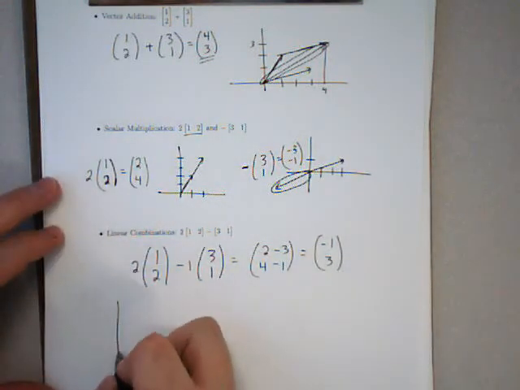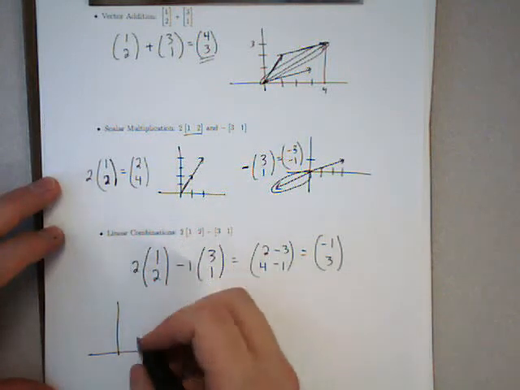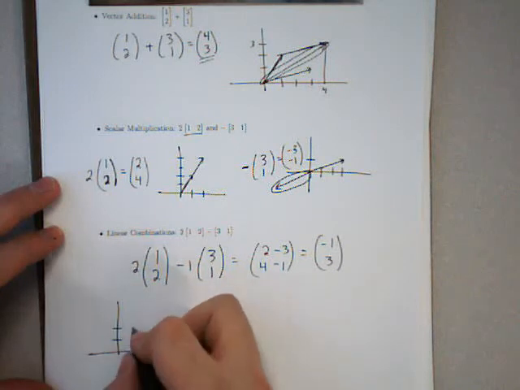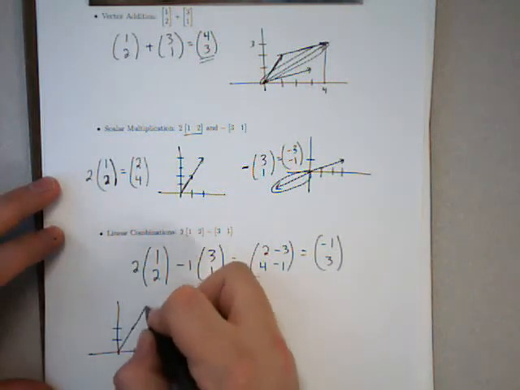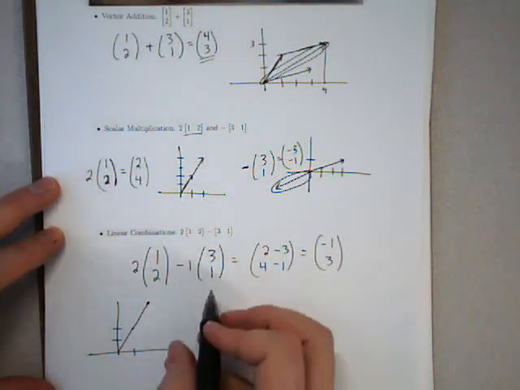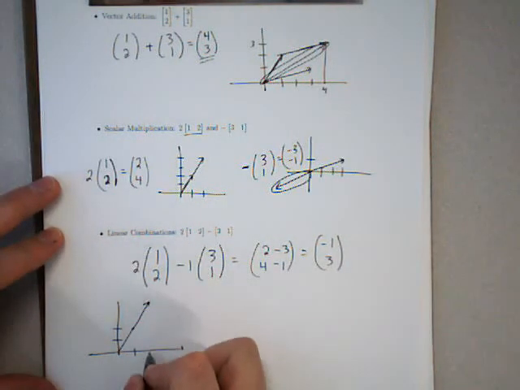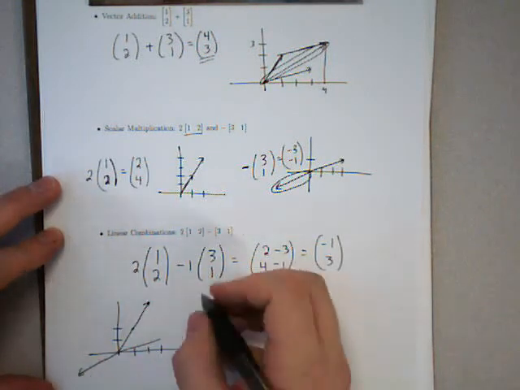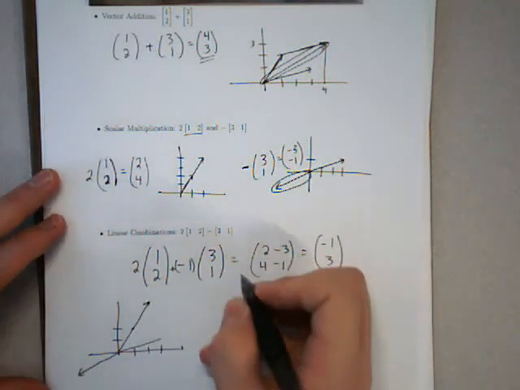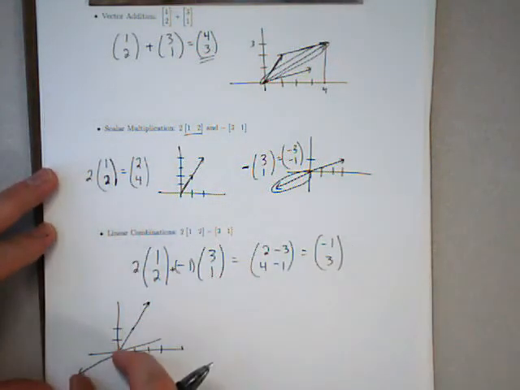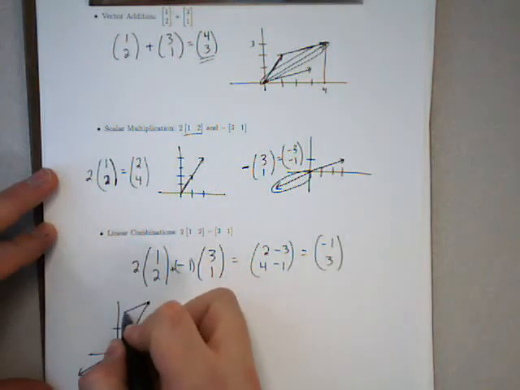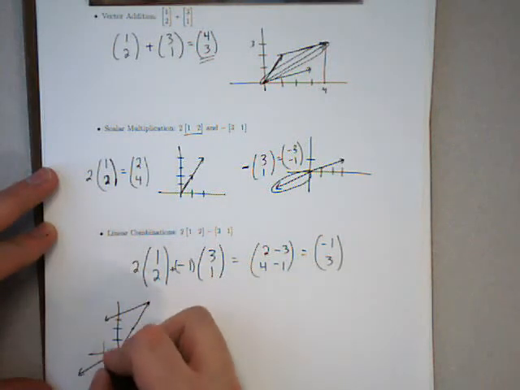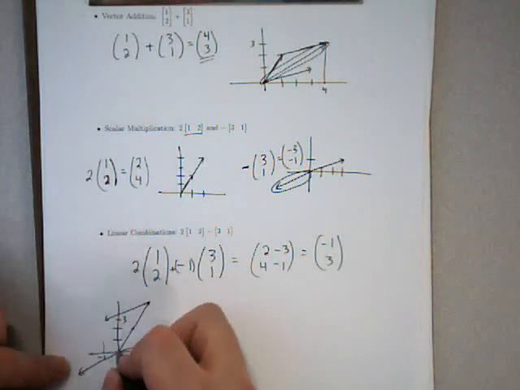Geometrically, what does that mean? Same thing as we've done before. We're going to take the (1, 2). I'm going to take this vector and I'm going to double its length, giving me a new vector. I'm now going to take the vector (3, 1). I'm going to turn it around. And now, if I want to add vectors, think of this as plus a new vector. The way you add vectors is you pick one up and move it so that it's positioned with its tail at the head of the other. And now we have the vector (-1, 3).